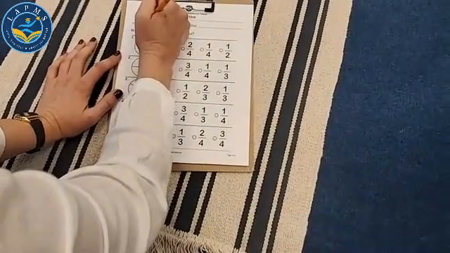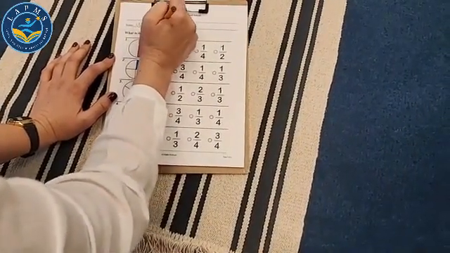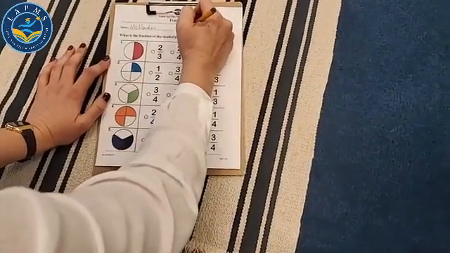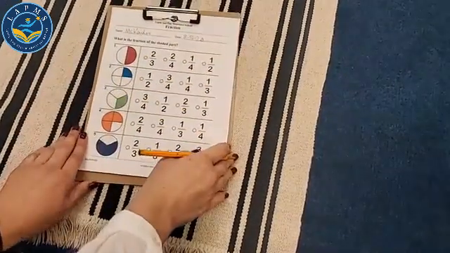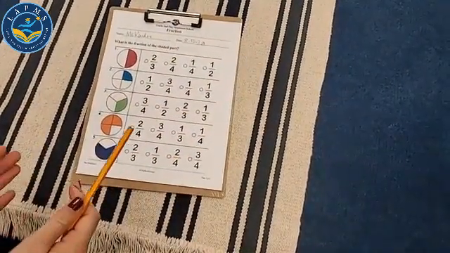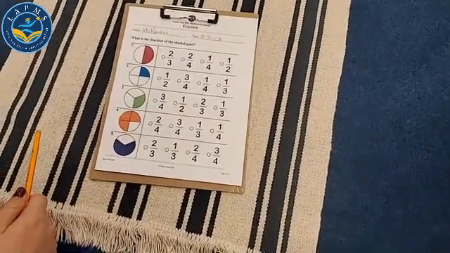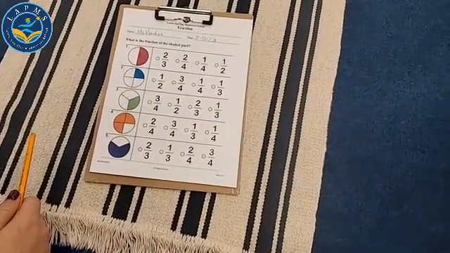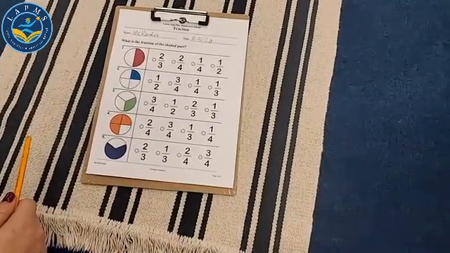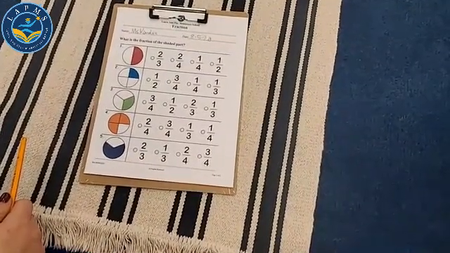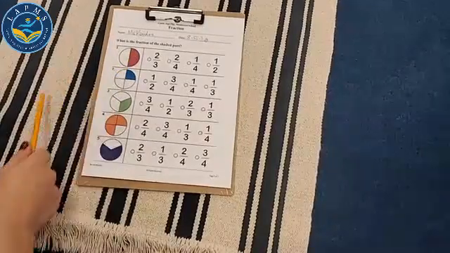I'm going to put my name up top and the date. What is the fraction of the shaded part? What is the fraction that we see? Let's look at number 1. What is this fraction?